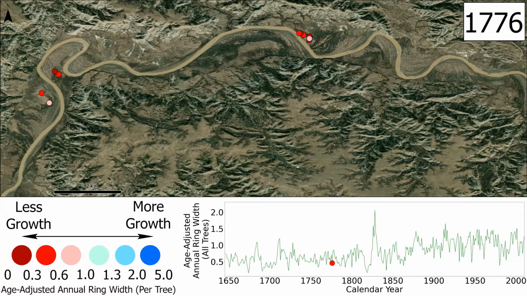In this image, each dot on the floodplain represents an individual tree. The color of that dot indicates the growth of that tree in a given year, as indicated by the graduated scale in the bottom left. Trees in shades of red had reduced growth in a particular year, and trees in shades of blue experienced increased growth. The 10 dots you see here are most of what's left of the trees that were alive in 1776.